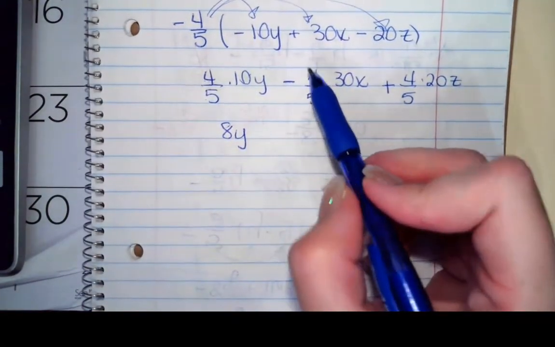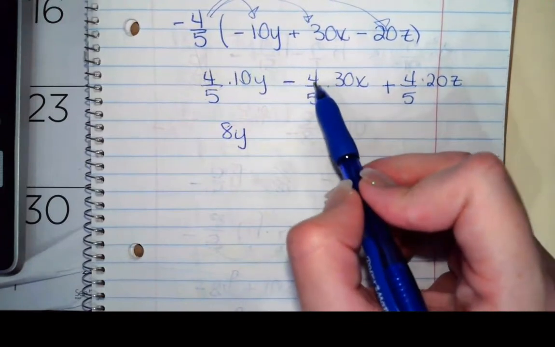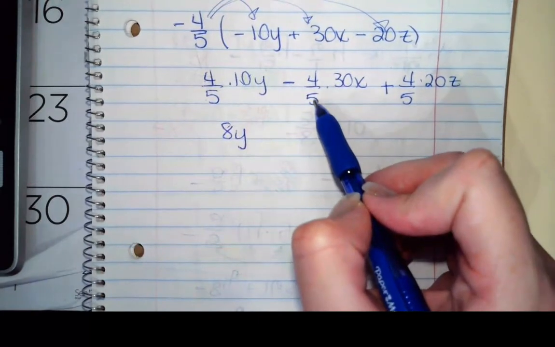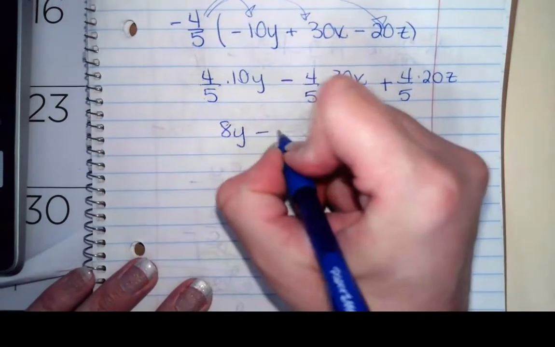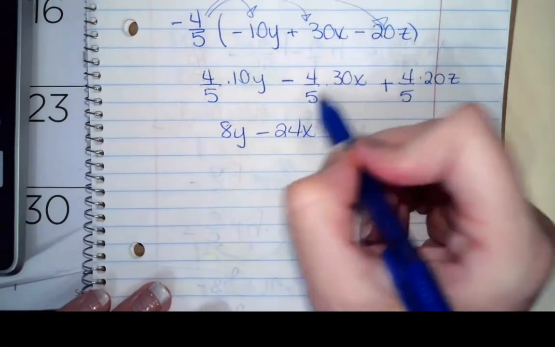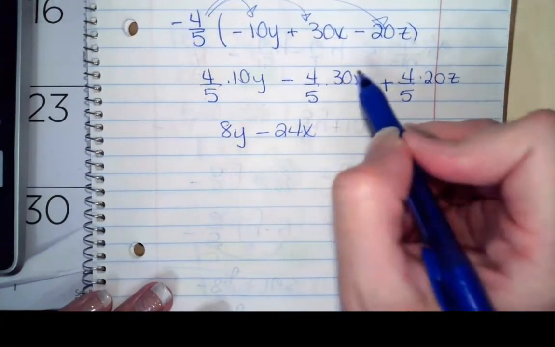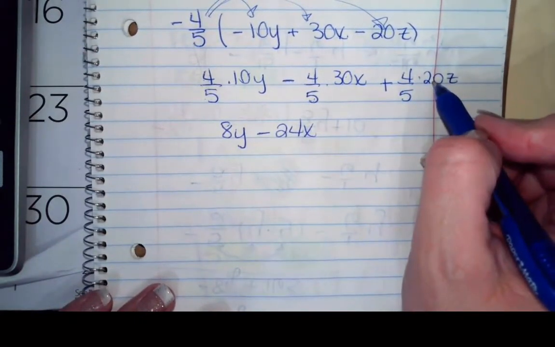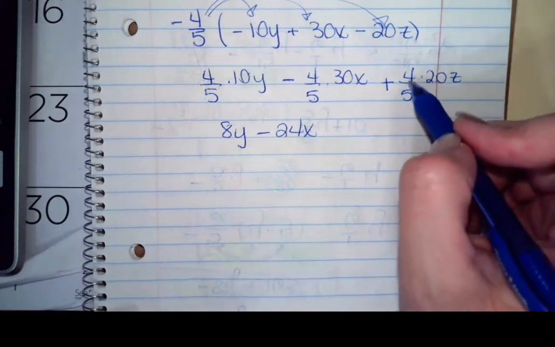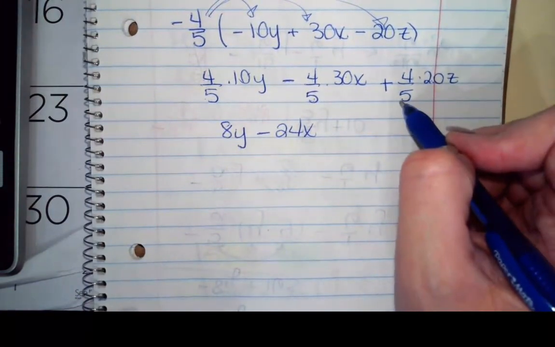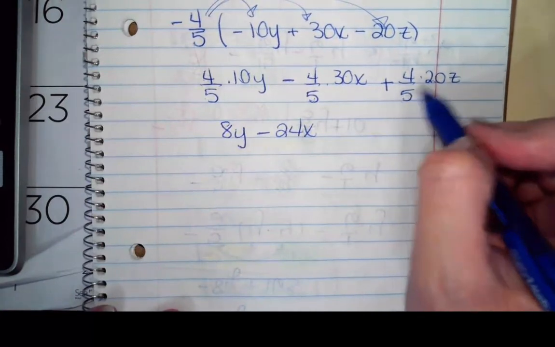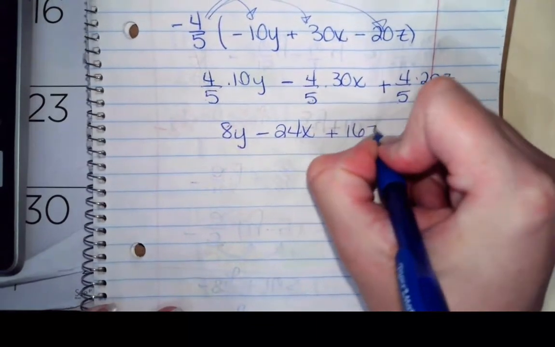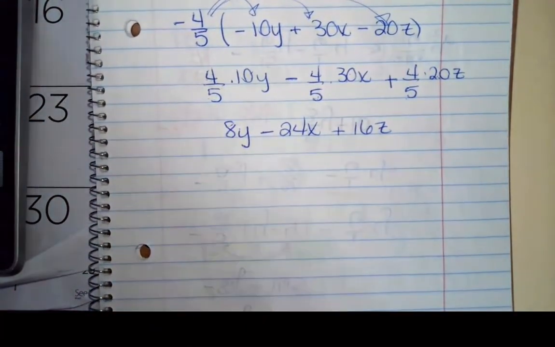On this one, I could do negative 4 times 30 is negative 120 over 5, or I could do negative 24x, because 5 and 30 reduce to 6, and 6 times 4 is 24. The last one, 4 times 20 is 16. Oops, I just told you the answer. 4 times 20 is 80 over 5 is 16. Or you can reduce by 5s, and this becomes a 4. 4 times 4 is 16 z's. And that's as far as you can go.